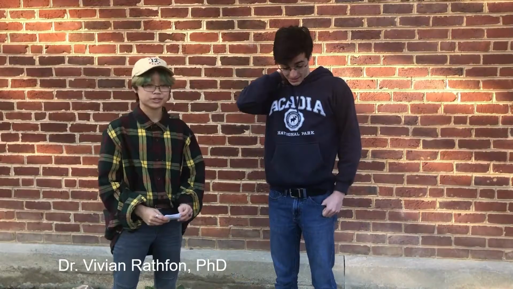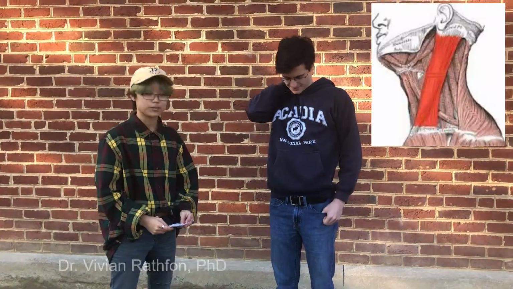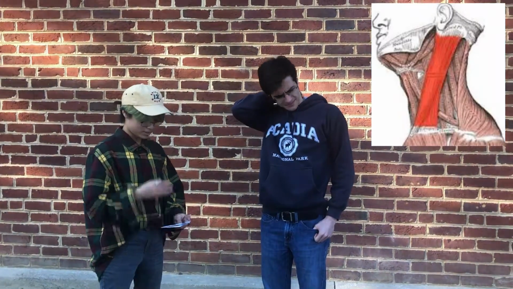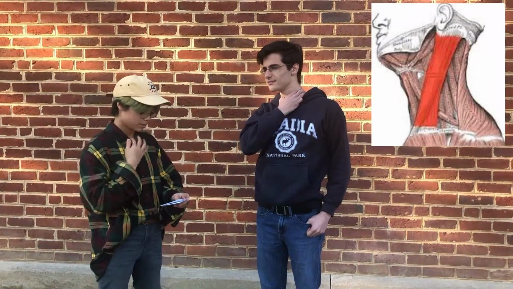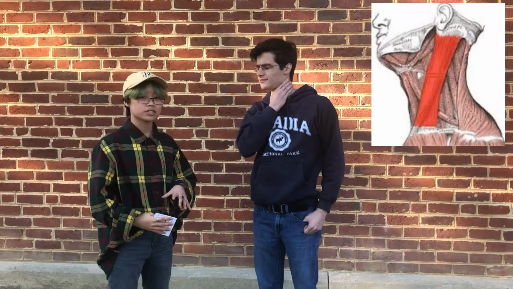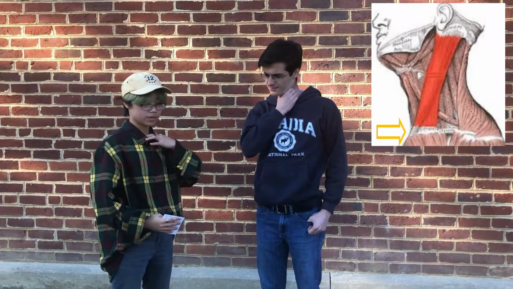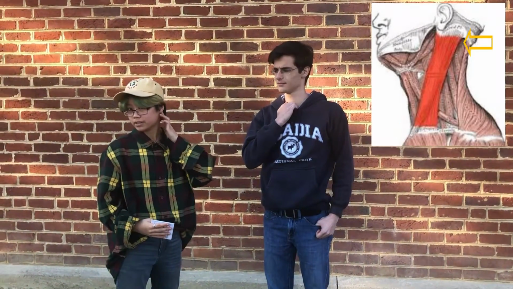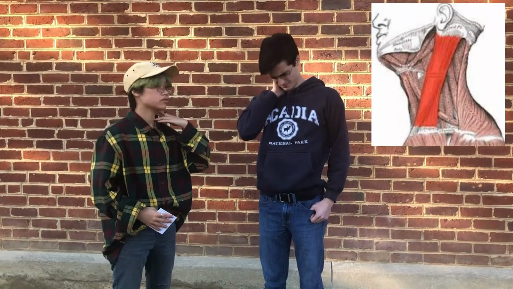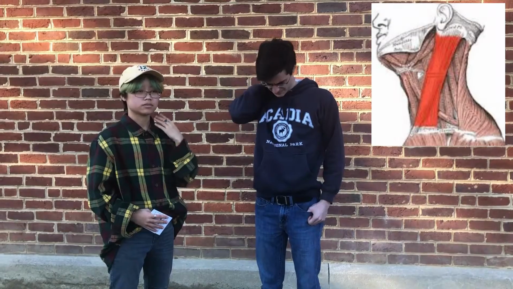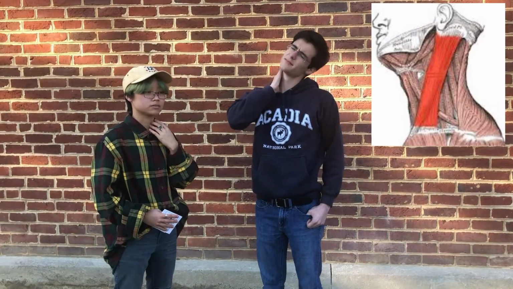So the first muscle that we're going to be talking about today is the sternocleidomastoid muscle, which is the muscle that you can see if I turn my head. It's the one that runs from your ear down to your manubrium. And the origin, it goes from your manubrium up to behind your ear right here. And that helps with turning your head and flexing your neck up and down.